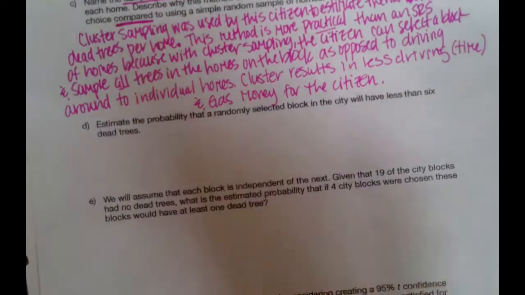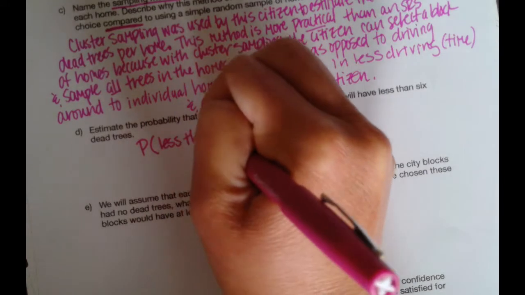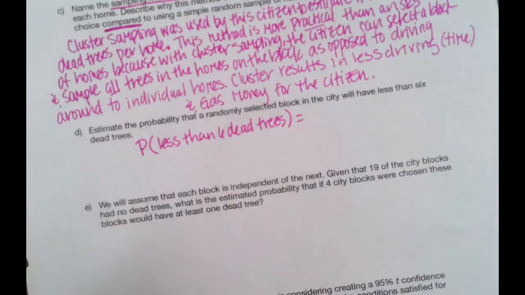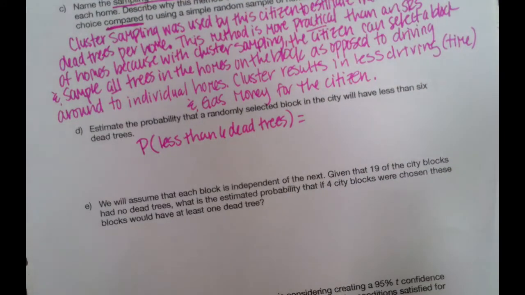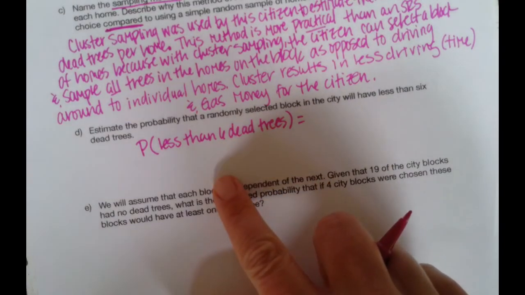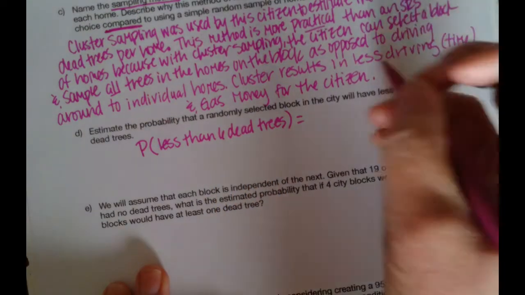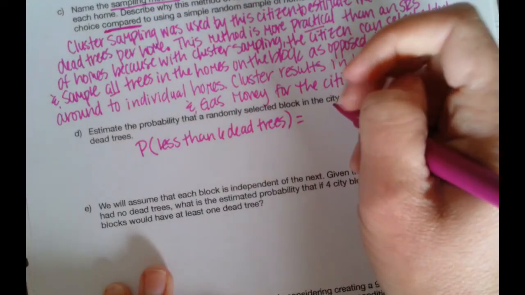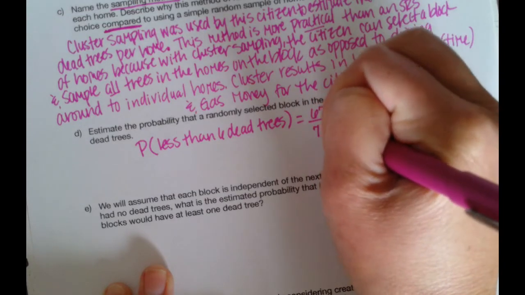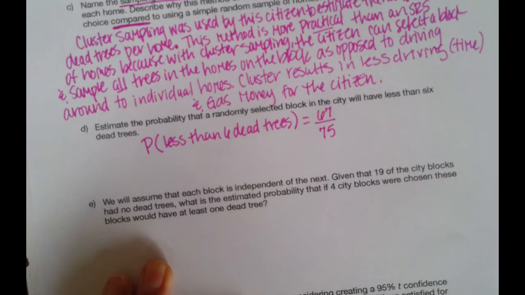So, okay, it says the probability that less than 6 dead trees. So notice I just put a correct notation. We talked about using sentences, which is fine, but I think it will take up more time. And with this kind of test, with only 45 minutes, proper notation is probably the best way to go. The probability that less than 6 dead trees, selecting 1, is, let's say we said 8, right? So that's 67 out of 75, because there's 75 total. And I counted 8 that were greater than 6, so that means 67 of them.